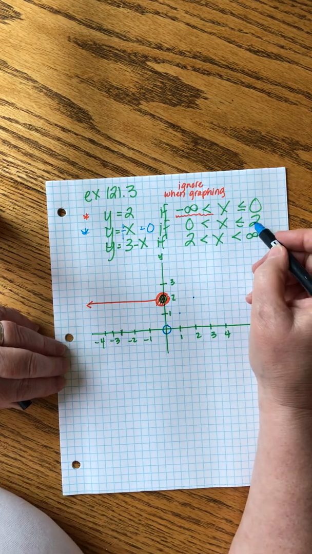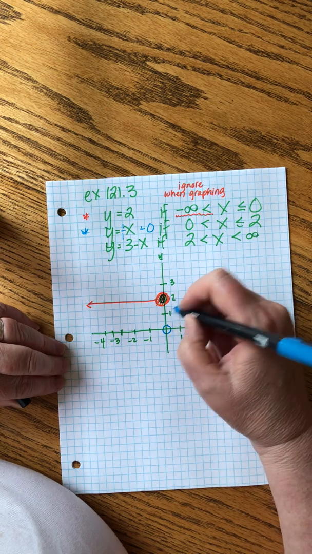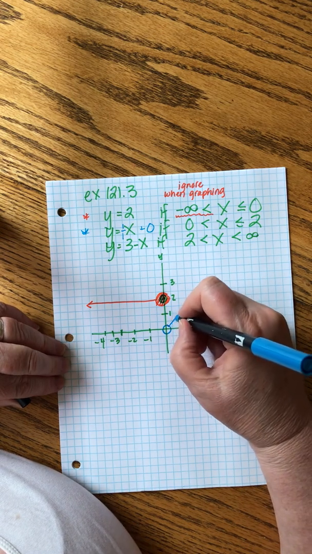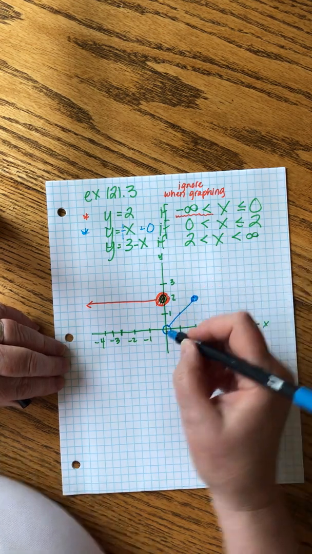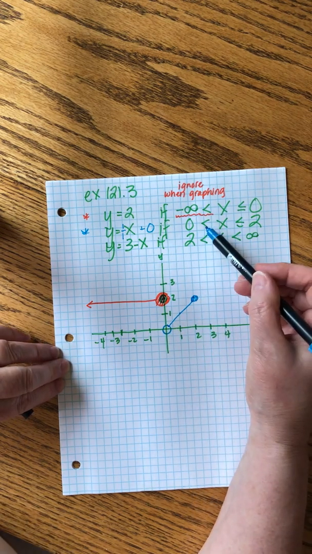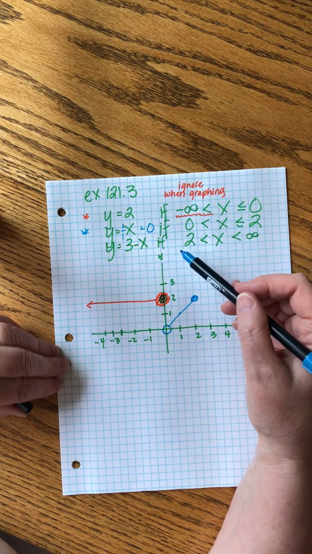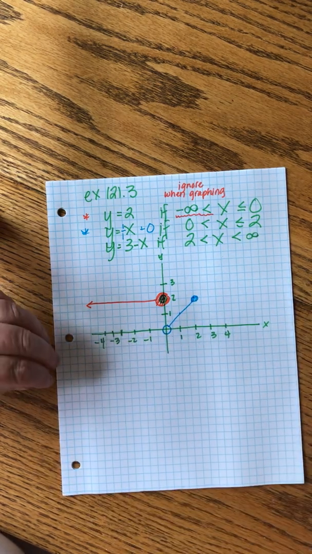We're going to include 2 so we can make that a colored in point, and then we will connect like so. This one is open, this one is closed. That one tells us to keep it open. That one tells us to close it, okay? Now we're ready for our third one.